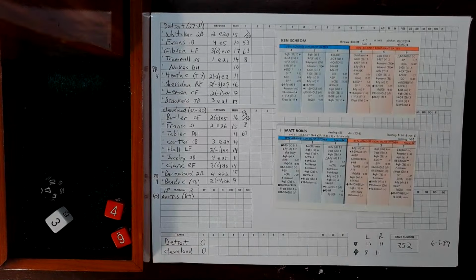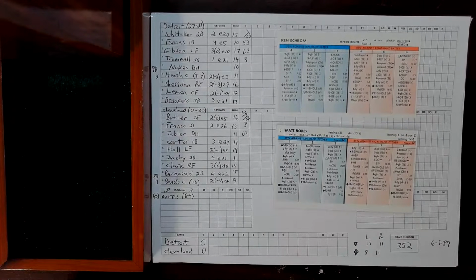And now that will go to the top of the second for Matt Nokes, designated hitter. It'll be Nokes, Heath, and Sheridan.